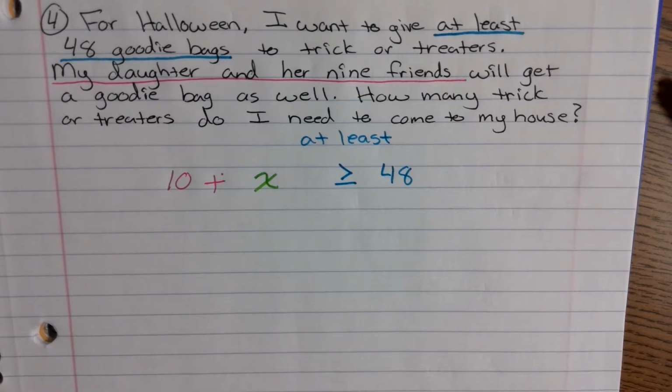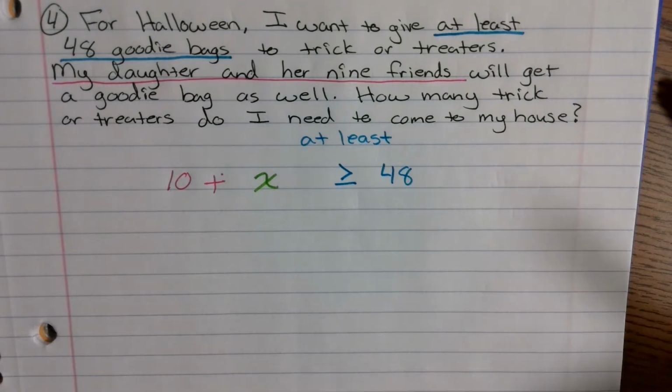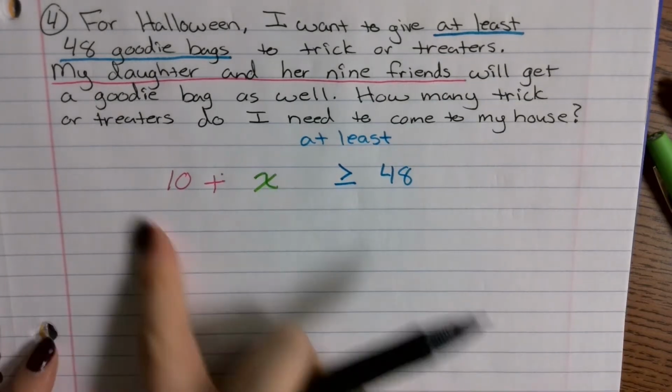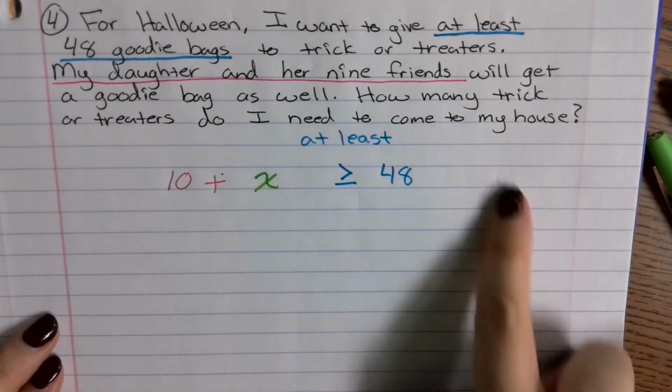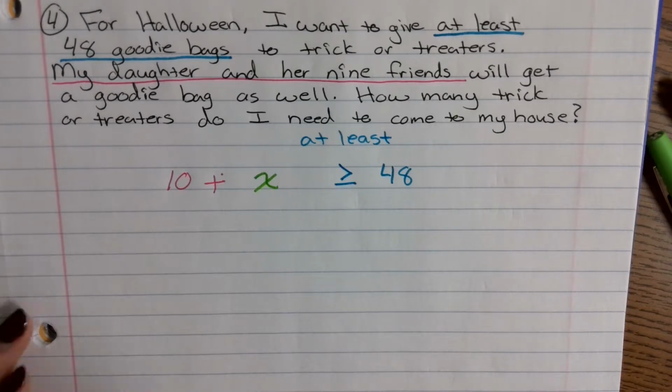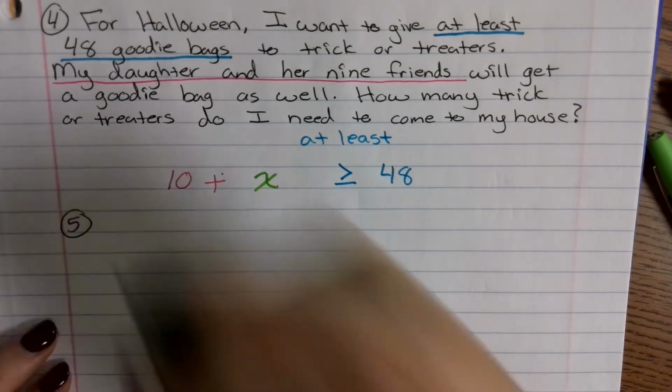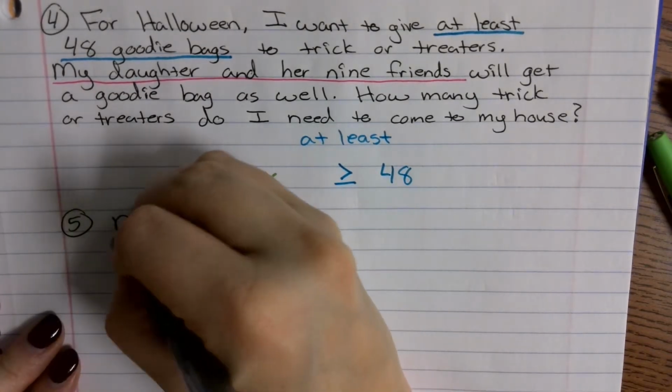So Jalen, you second-guessed yourself, and you shouldn't have. You were correct. I need at least 48 people to come to, or 38 people to come to the house in order for me to be satisfied. Okay? Again, I'm just setting it up. I'm just showing you how to set it up. From here, you guys would know how to solve. Let's try another one.